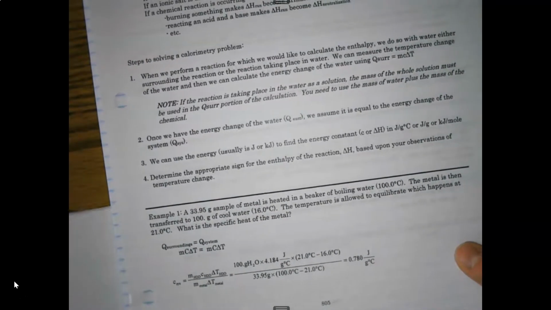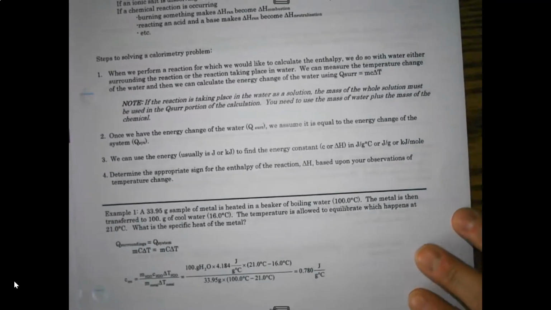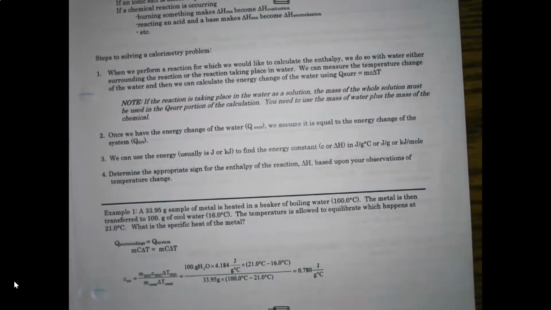What if we just put a hot piece of metal into a cold piece of water? I can use that to figure out the specific heat in this way. So here's my information. I'm taking a 33.95 gram sample of a metal. It's at 100 degrees because I have it sitting in boiling water. I'm going to take that metal and transfer it to 100 grams of cold water. It's 16 degrees. And I'm going to allow that temperature to equilibrate.